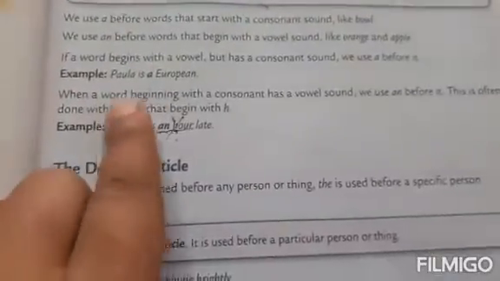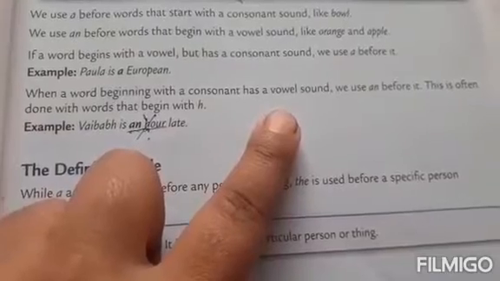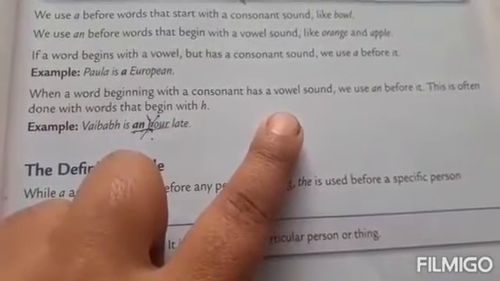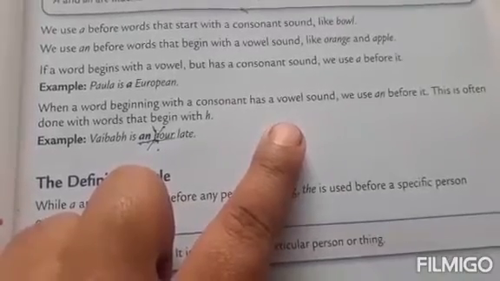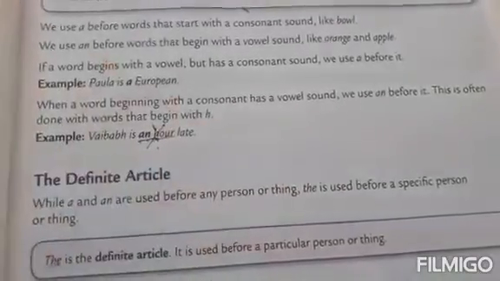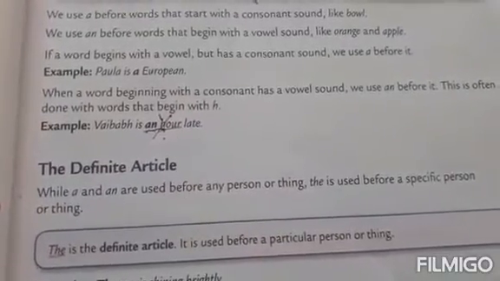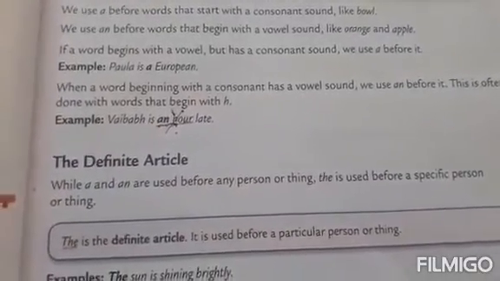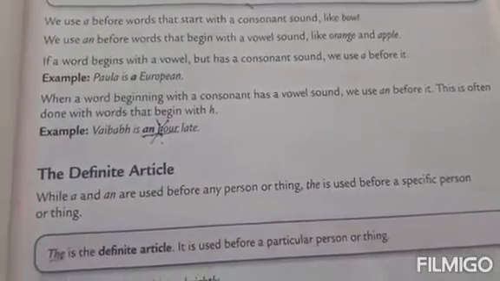And when a word beginning with a consonant has a vowel sound, we use an before it. So there are some words that begin with a consonant but have a vowel sound. In that case we have to use an before it.